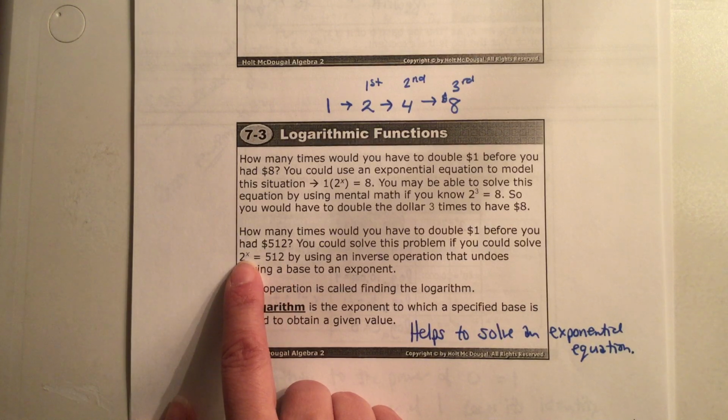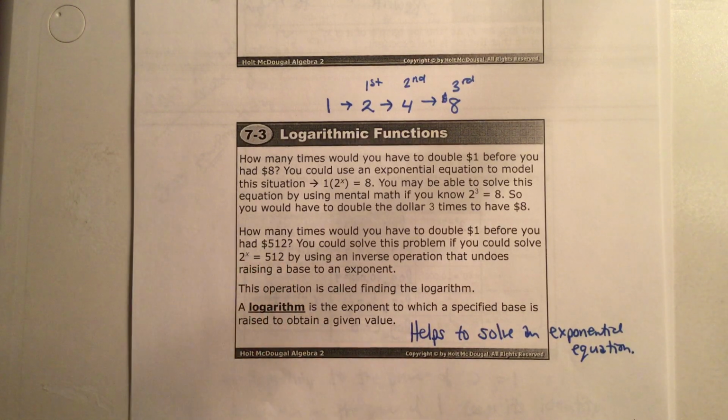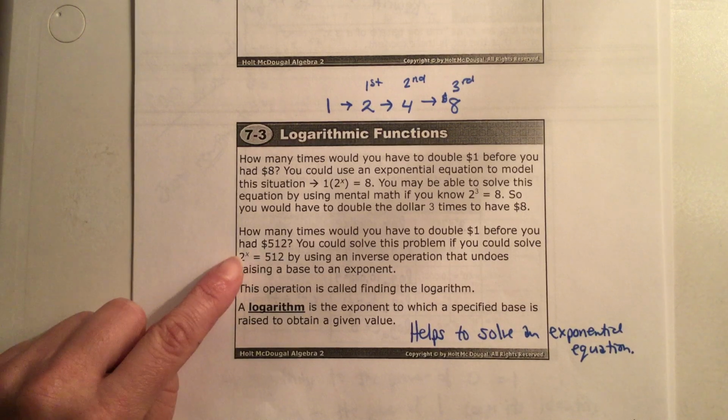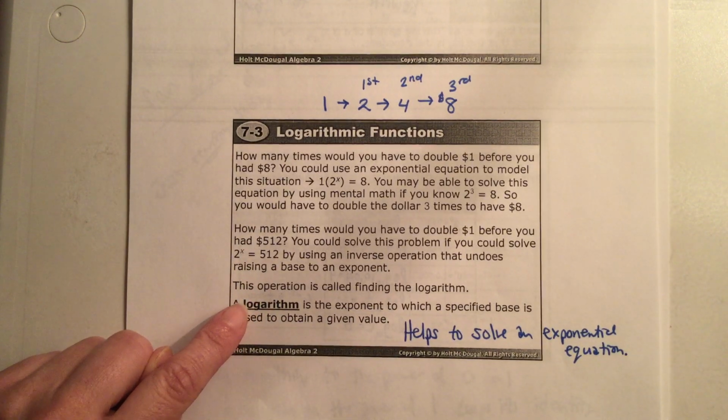Well, we don't have a tool in our toolbox on how you can solve for a variable if it's an exponent. We know if you want to undo addition, you subtract. And if you want to undo multiplication, you divide. If you want to get rid of a power of 2, you have to take the square root. We have no tools that help us to solve for an exponent that is a variable. That's what a logarithm will allow us to do.